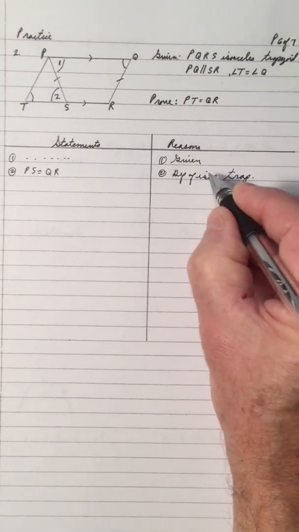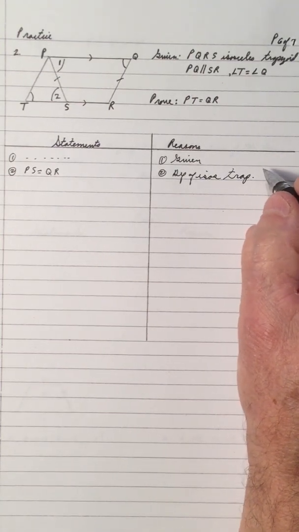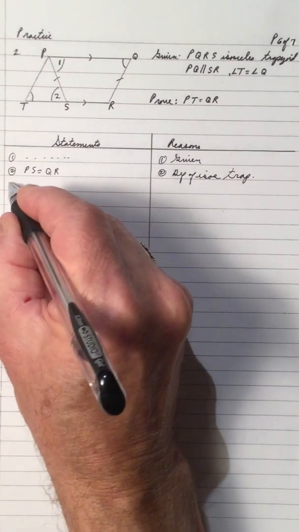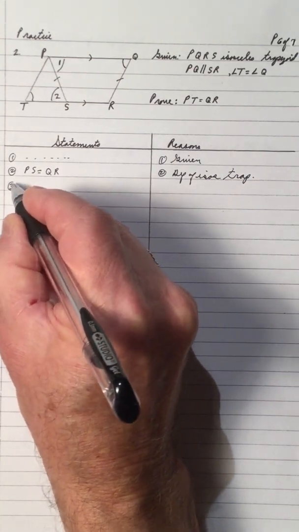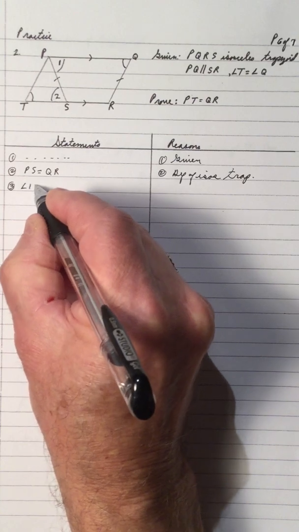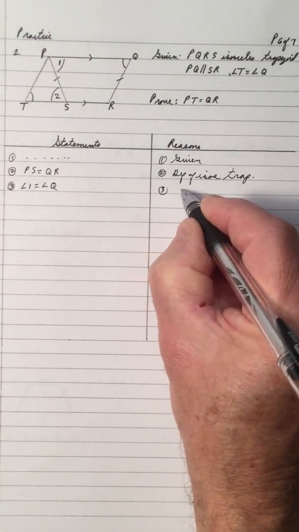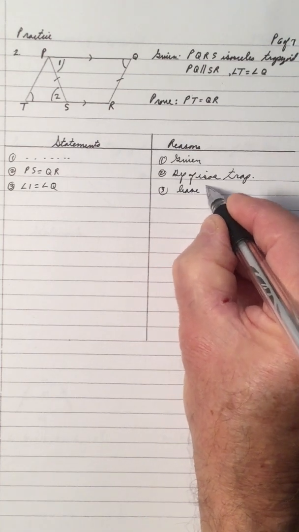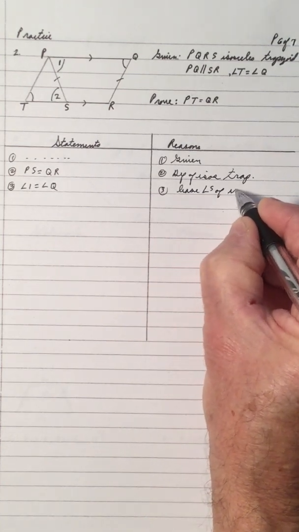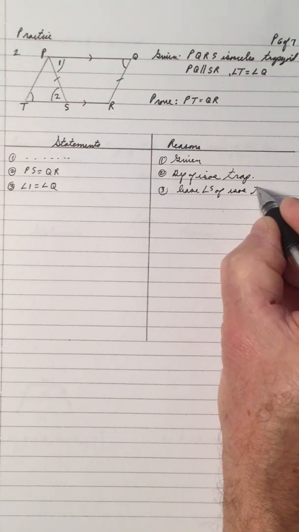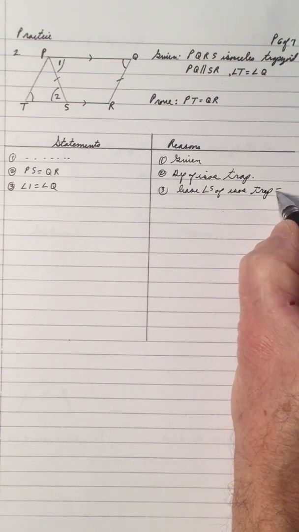Notice the abbreviation for isosceles, abbreviation for trapezoid. Now we have angle 1 equals angle Q. Base angles of an isosceles trapezoid are equal.